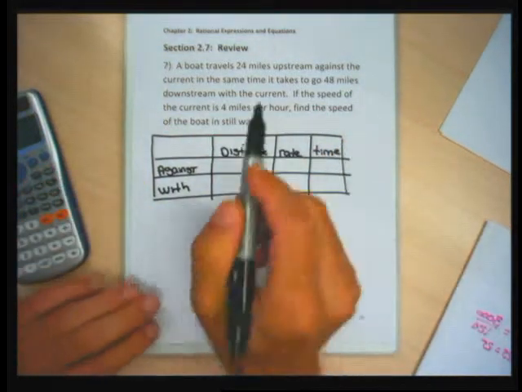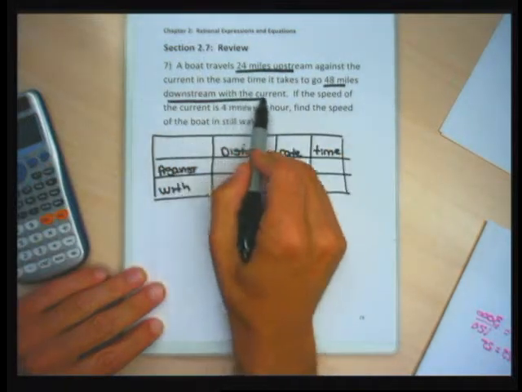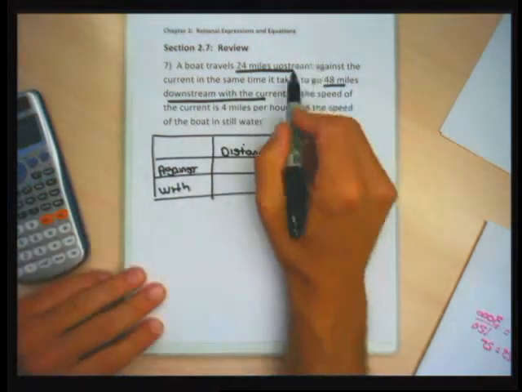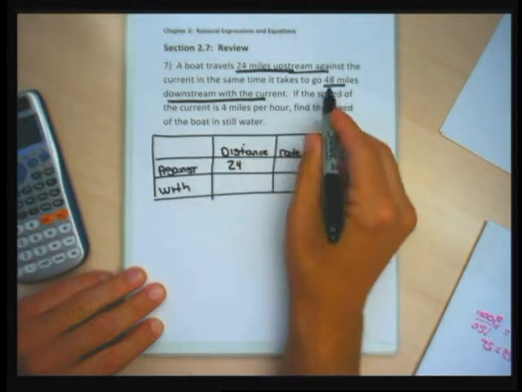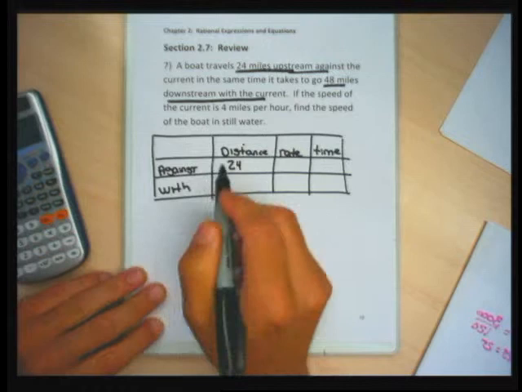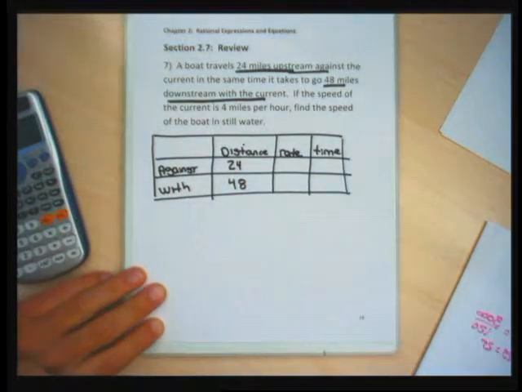So the first sentence gives me the distances. The 24 miles is against the current, so I'm going to put that in my distance against the current. The 48 miles is a distance with the current. I'm going to put that in the with the current level. In the boat problems, both rates need a sign.